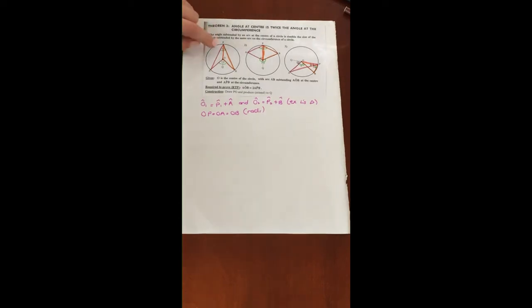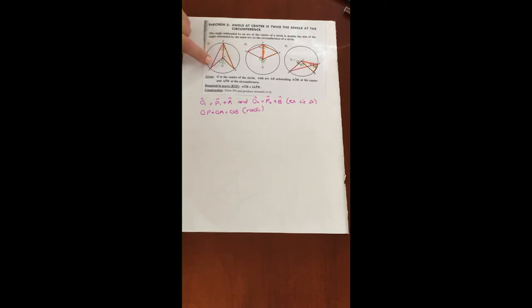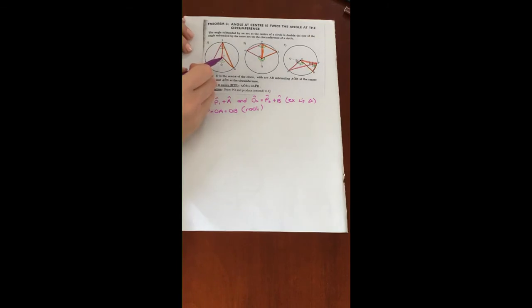So we know that angle P1 is equal to angle A. And then in the orange triangle, the same must be true because these are radii. OB equals OP, so this is also an isosceles triangle. So angle P2 is equal to angle B, right? And it's the same in these triangles.